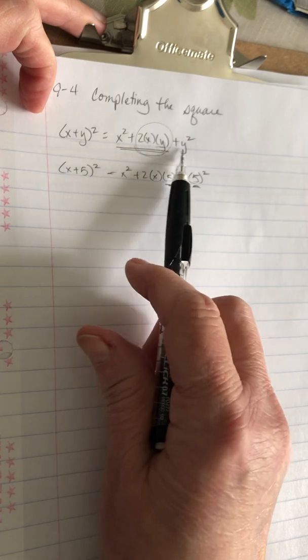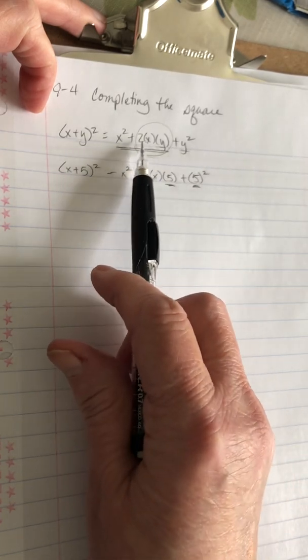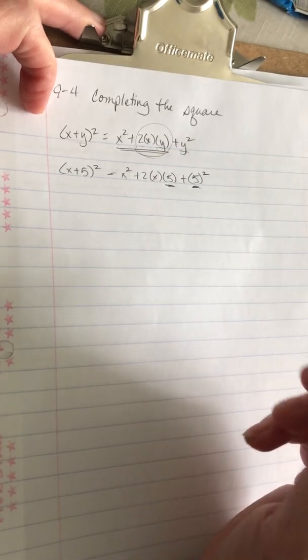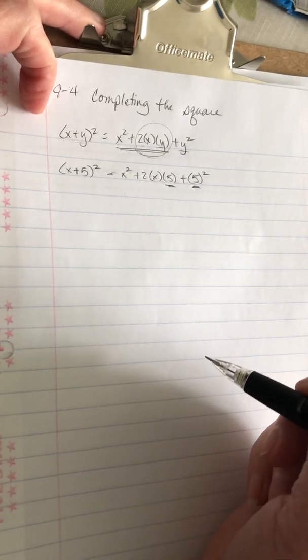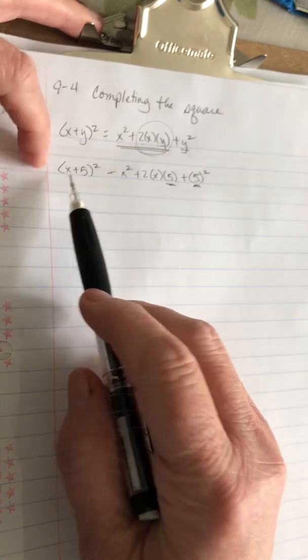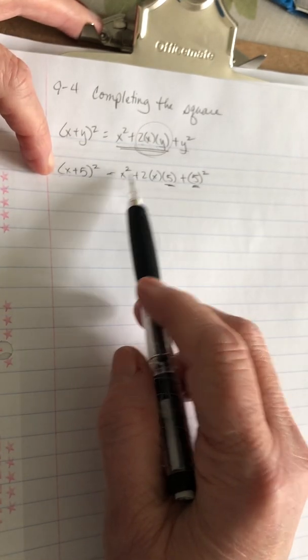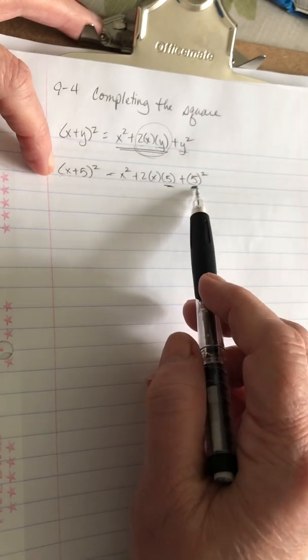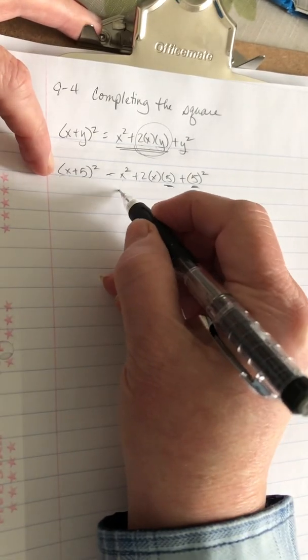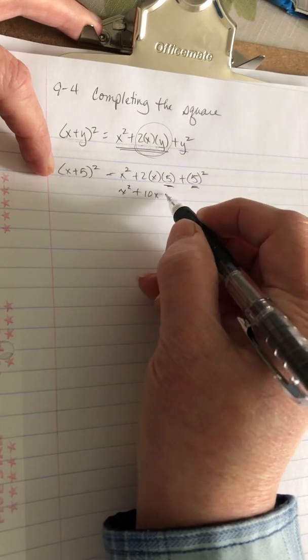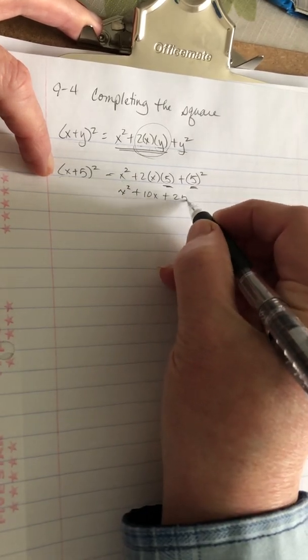Notice there's a y here, there's a y squared here. That 2. Why was there a 2? That's because if you FOILed it, the outsides and insides would be the same. So when I have x plus 5 quantity squared, x squared plus 2 times x times 5 plus 5 squared, and that's going to give you x squared plus 10x plus 25.